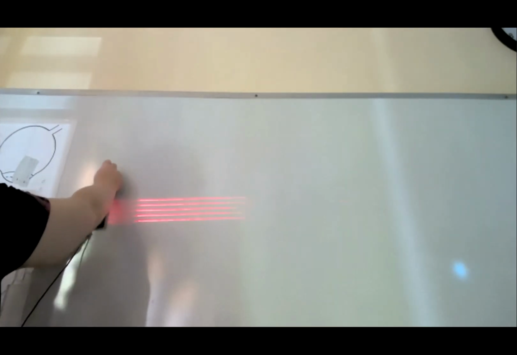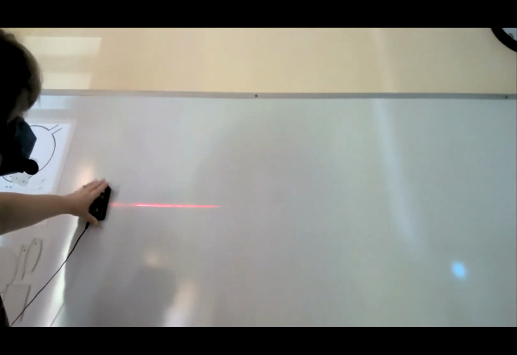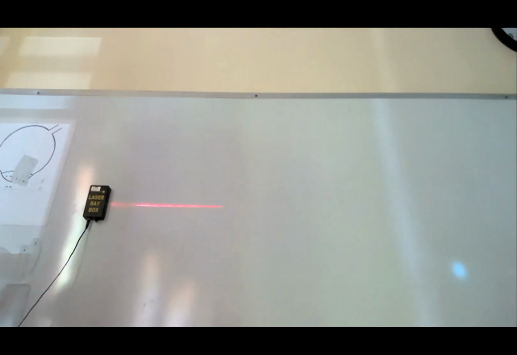I really prefer if we could get it down to 1. So let me add some tape to cover these. Come on. Don't shine lasers in your eye. Oh, that's still 2. Stop shooting it into your eye. Okay. We can see that there's a single one now.